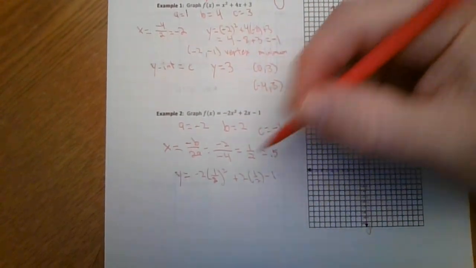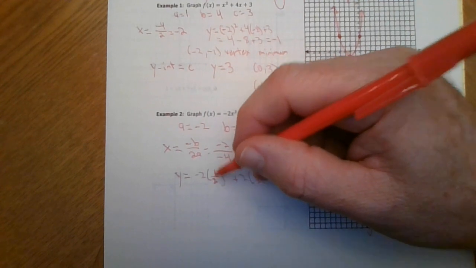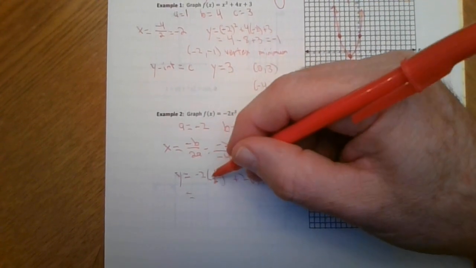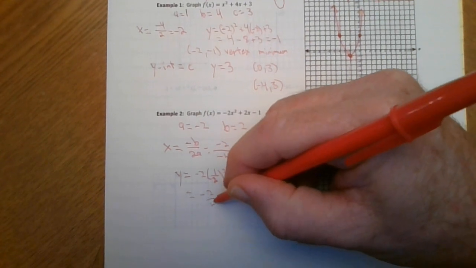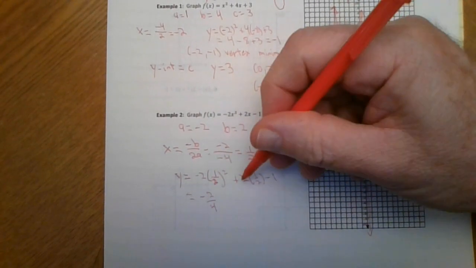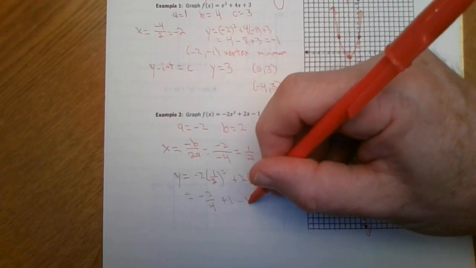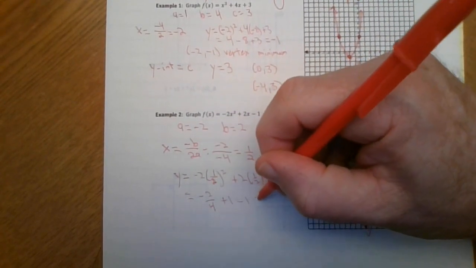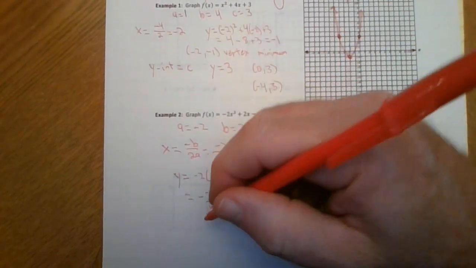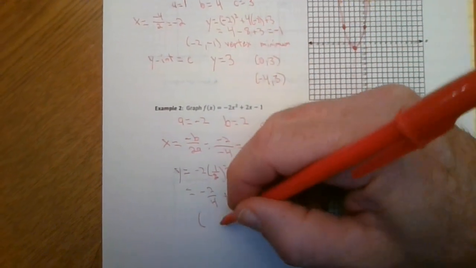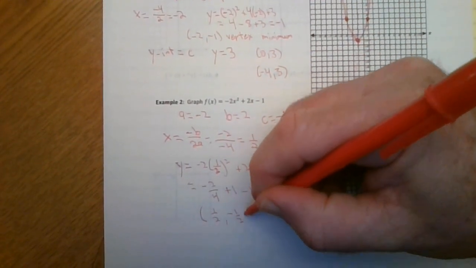minus 1. Now 1/2 squared means I do 1/2 times 1/2, which is 1/4. So minus 2 times 1/4 is minus 2/4, which really comes out to be minus a half, but I'll get to that. 2 times a half is plus 1, and then minus 1. Those are going to cancel, so I just get the y value equals minus a half.